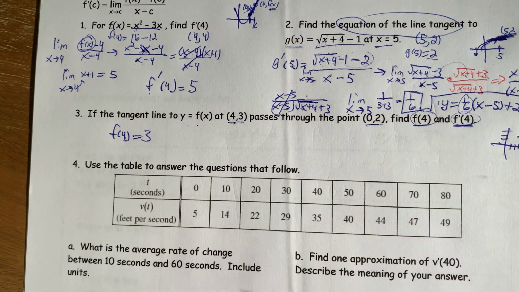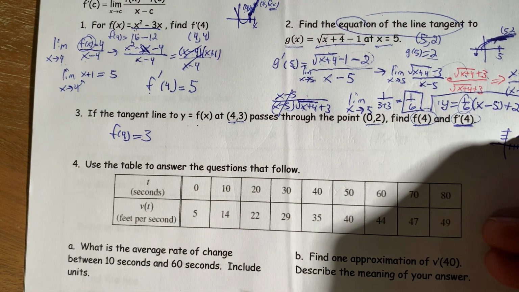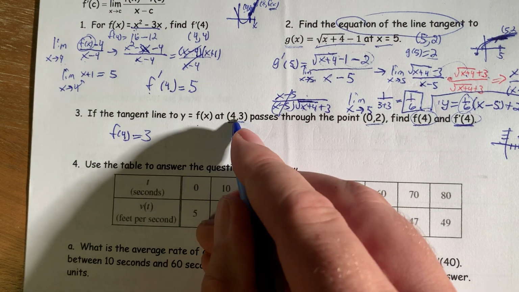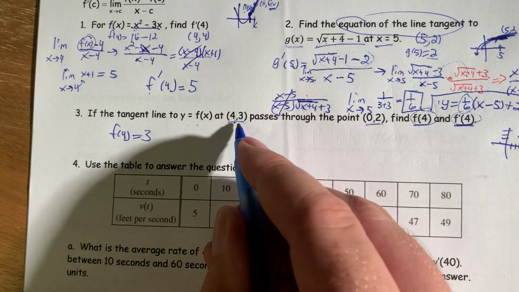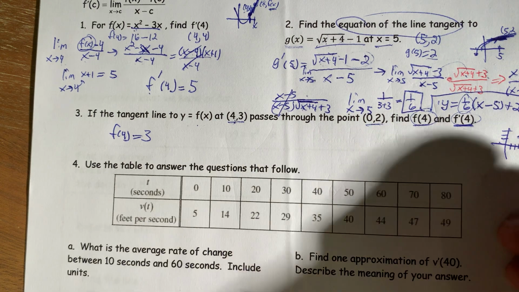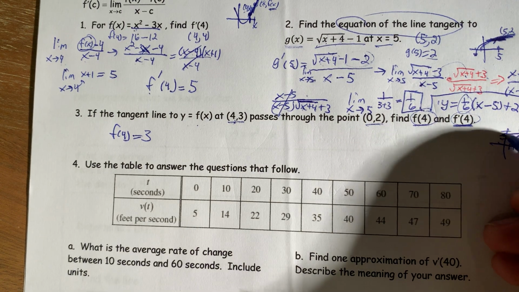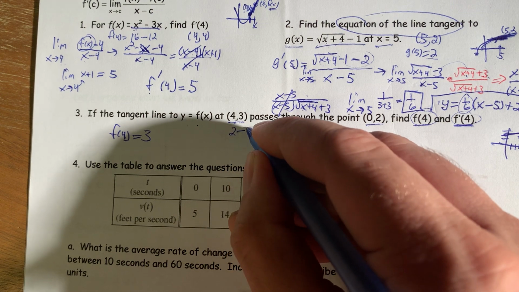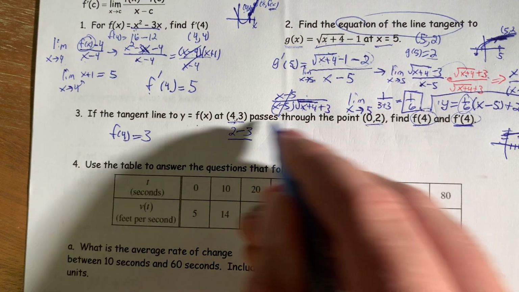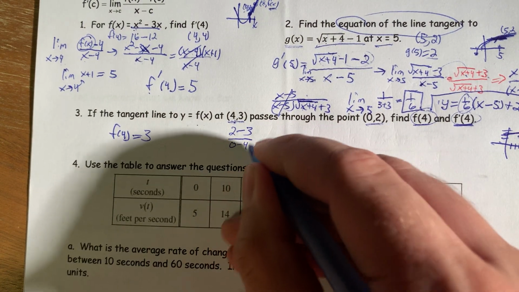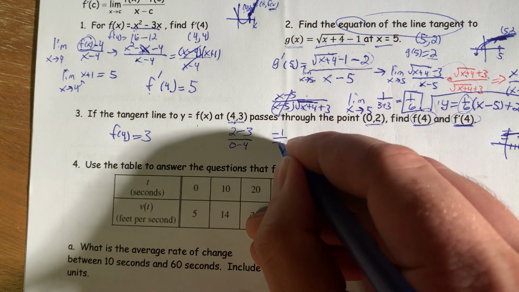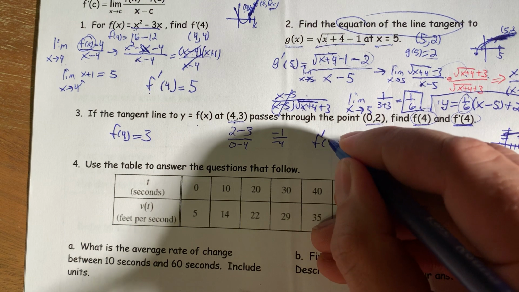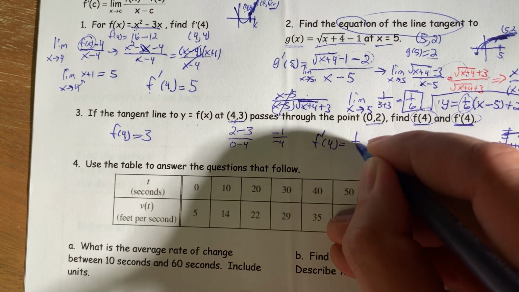The slope at 4, well, it's going to be the same as the slope of the tangent line. And the slope of the tangent line, we can find it because it also passes through the point (0, 2). So we can do y2 minus y1, so 2 minus 3, divided by x2 minus x1, 0 minus 4. Negative 1 over negative 4 is positive 1/4. So f prime of 4 is 1/4.